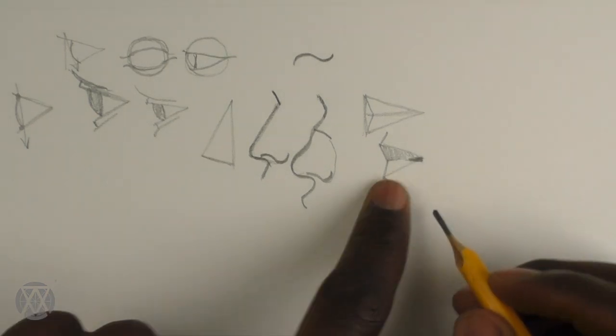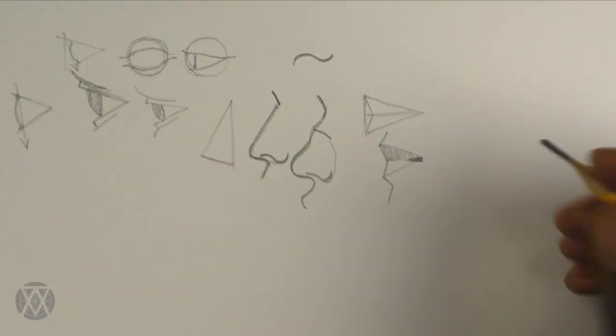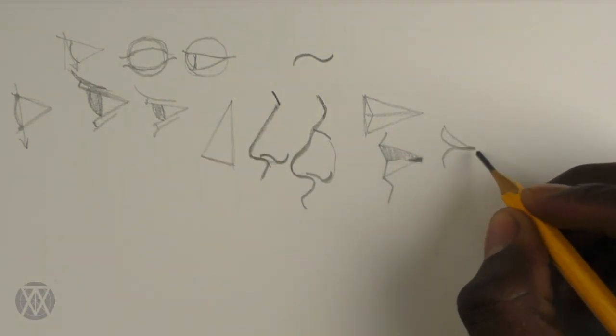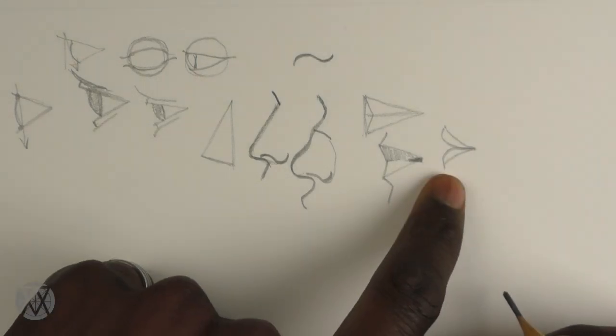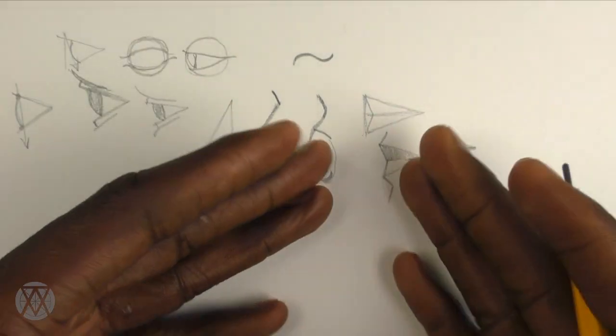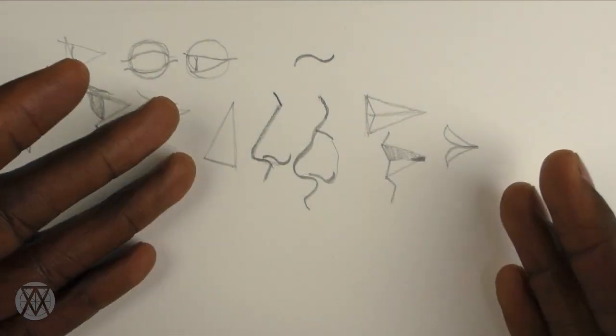All right, and remember, the lips are essentially just the inside of the mouth turned outwards. It's really just like this. That's really what the lips are. It's just the inside flesh turned outwards. And with some people, it's more outwards, and some it's not. So that's why some people have fuller lips and some don't. It's just a simple biological thing.